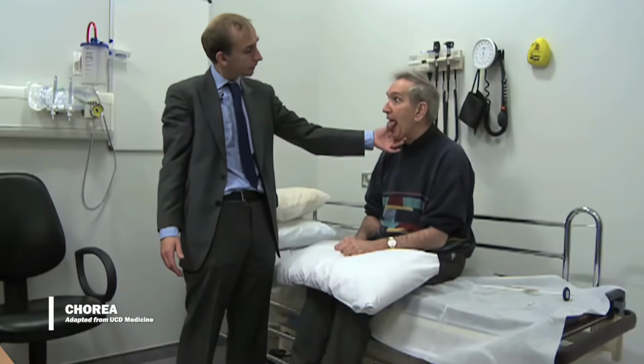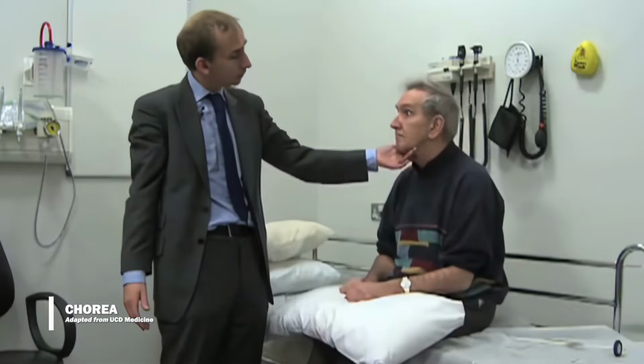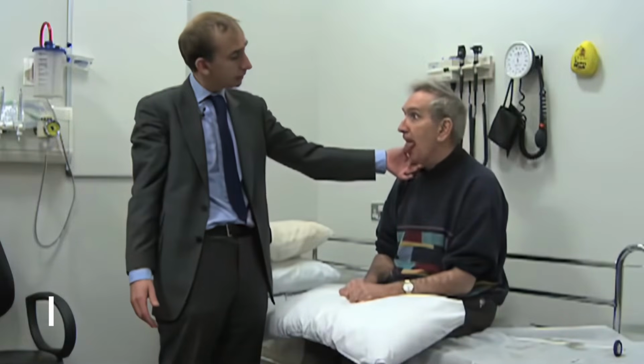Because of these irregular contractions, patients may have difficulty sustaining purposeful motor activities, such as tongue protrusion and hand grip. Keep it out as long as you can, but let's count to 3. Go. This is called motor impersistence. A patient with chorea may not be able to maintain tongue protrusion, and the tongue retracts back into the mouth after several seconds.